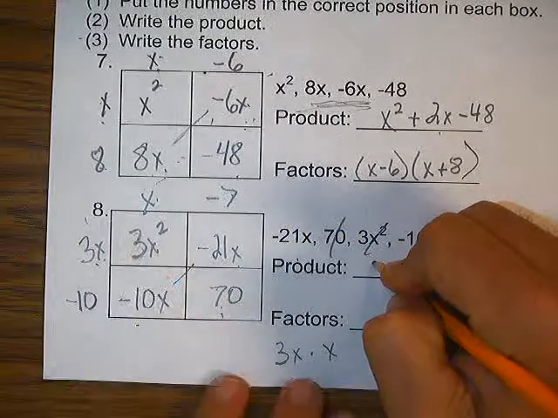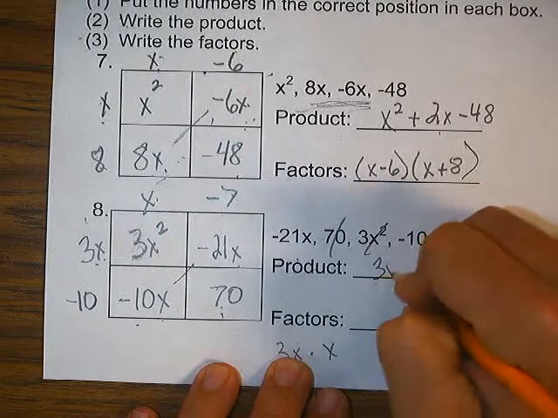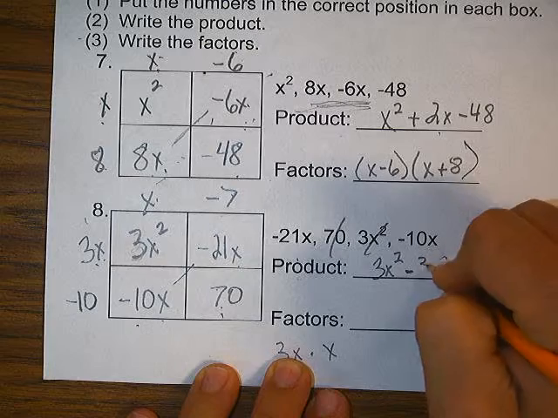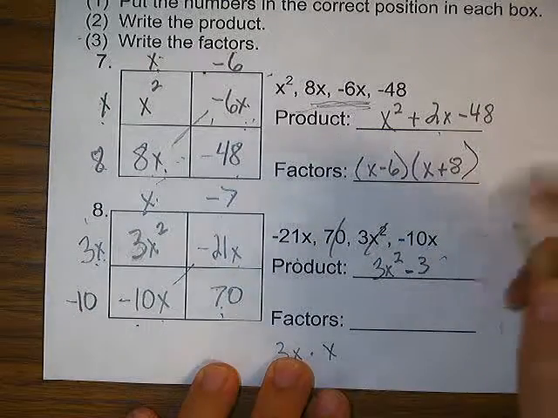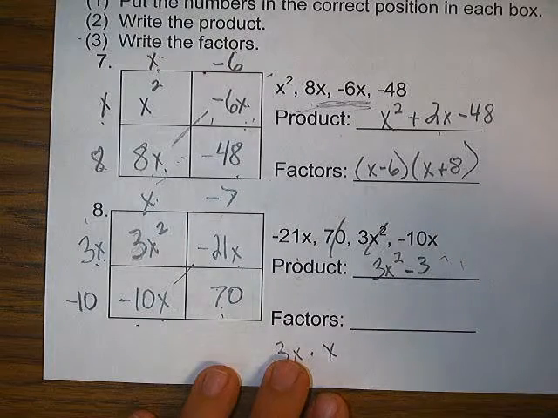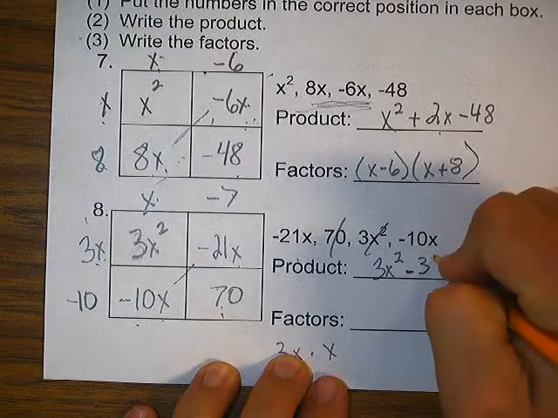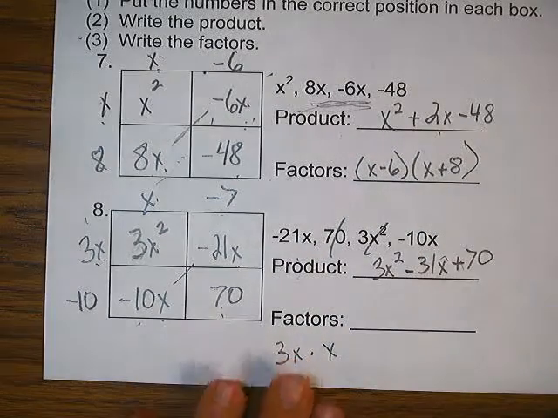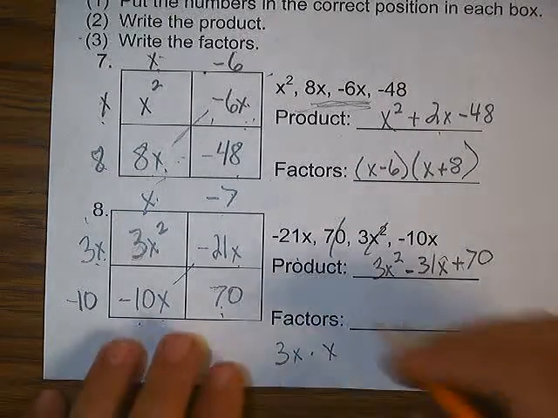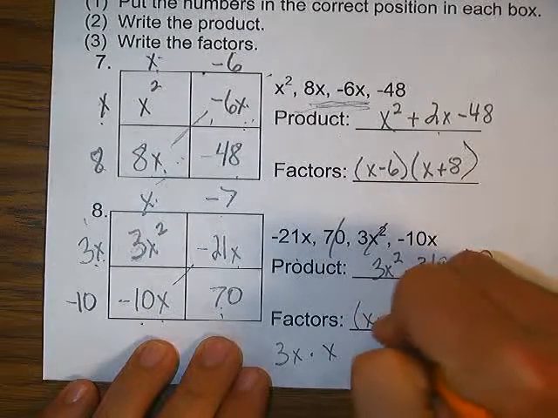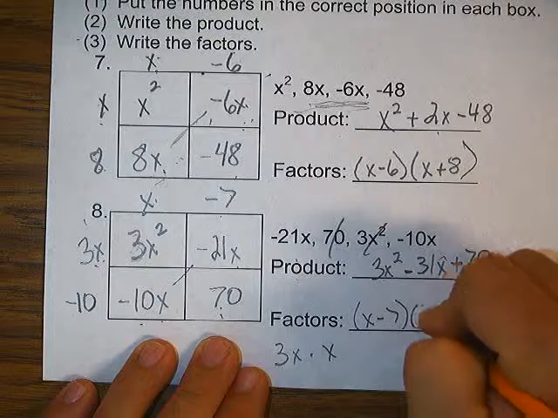Let's start here. How many x squared? 3x squared. Minus negative 31x. No, but just minus 31x. If you said minus a negative, that would be what? That'd be a positive. So minus 31x plus 70. Very good. And the factors? X minus 7 times 3x minus 10.